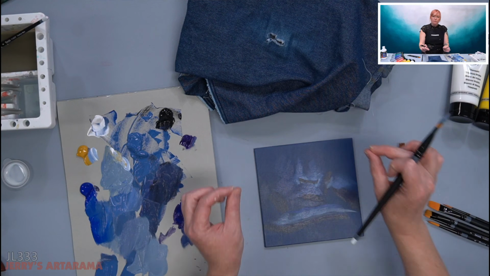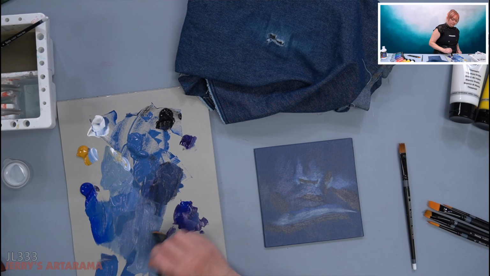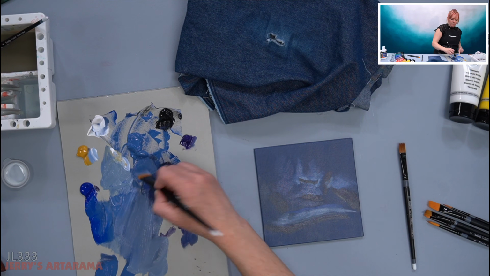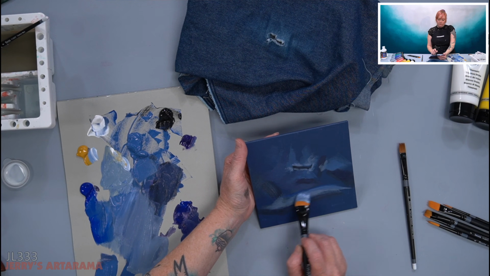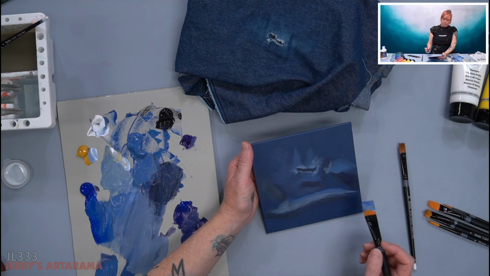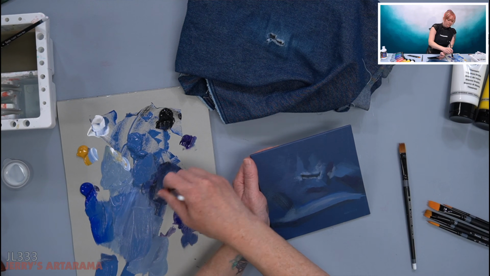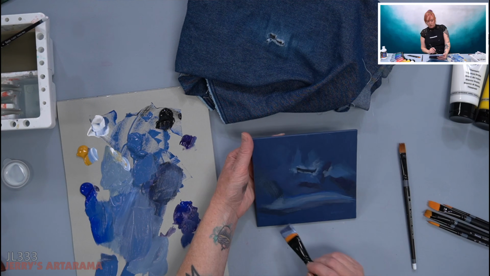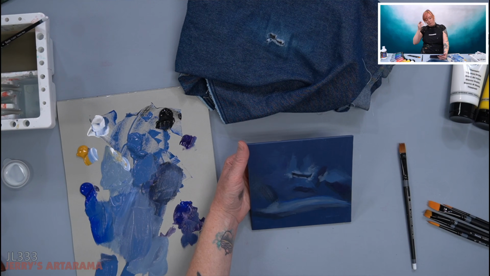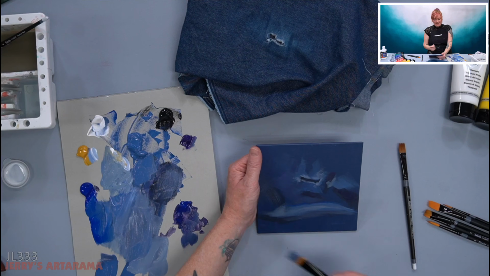And the thinner that fold gets, the more crisp that highlight's going to be too. And while that's still wet, I can go back in with that similar mid-tone color and kind of fluff it out a little bit. It's hard to see because I'm also bending this in a way where I can't quite see what I'm painting.